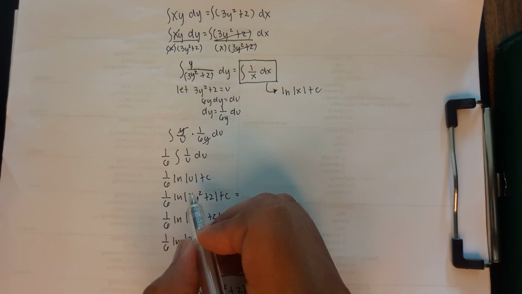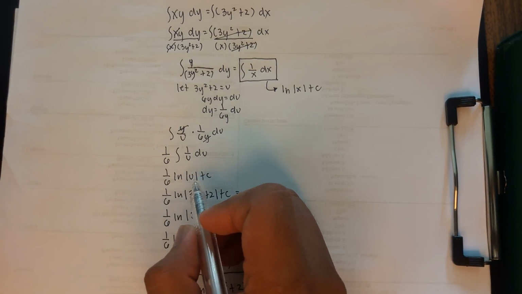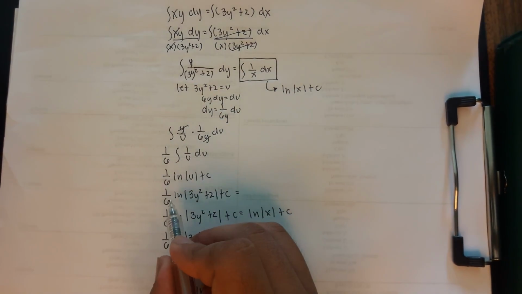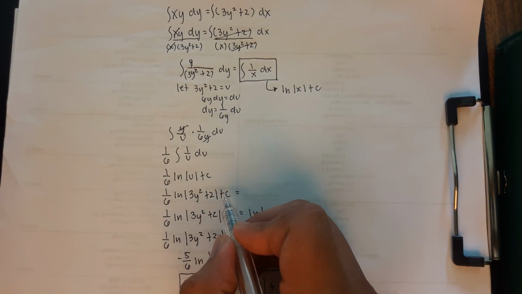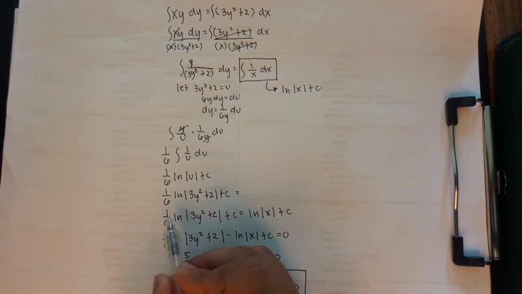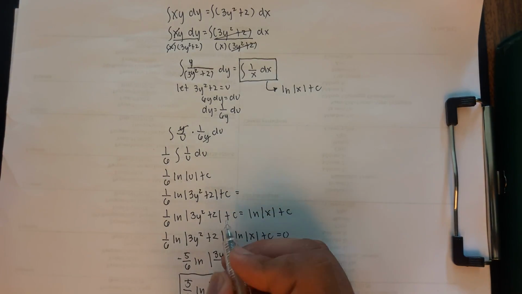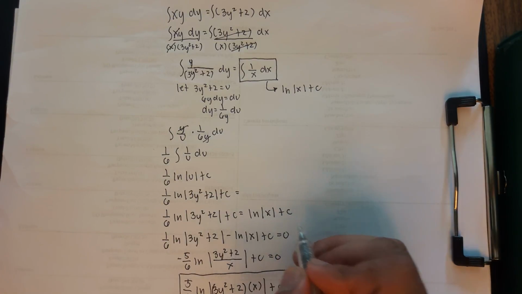It is not done yet because it is u, so we need to change u with the one we let. So we will have 1 over 6 times the natural logarithm of 3y squared plus 2 plus c. Then we will have a final equation, which is 1 over 6 times the natural logarithm of the absolute value of 3y squared plus 2 plus c is equal to the natural logarithm of the absolute value of x plus c.